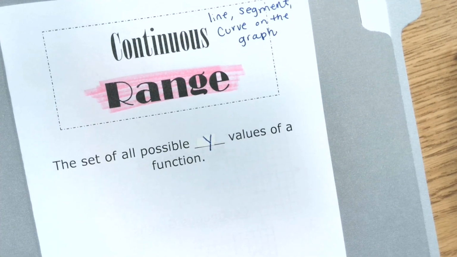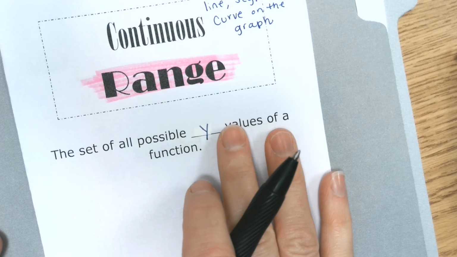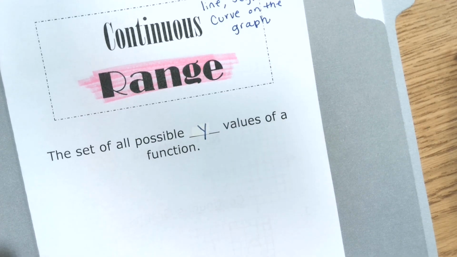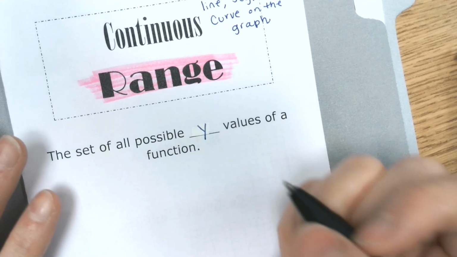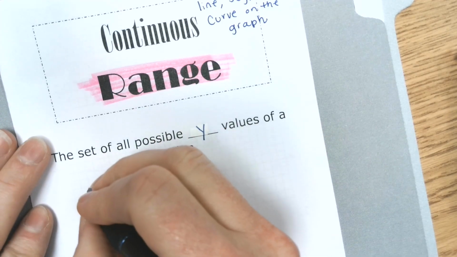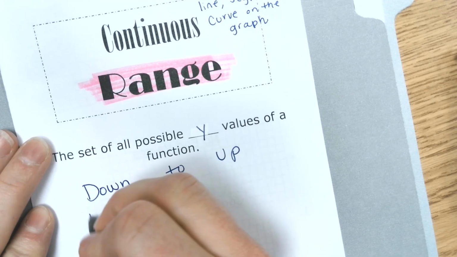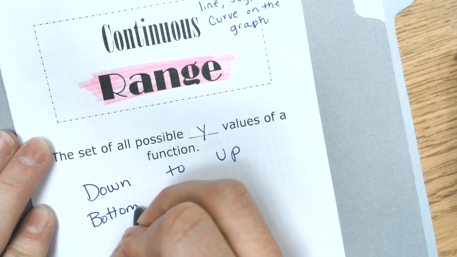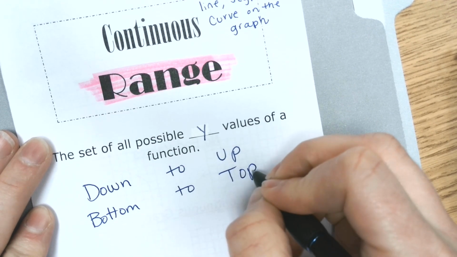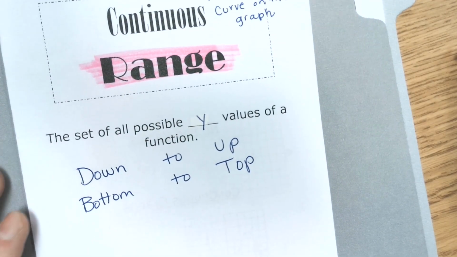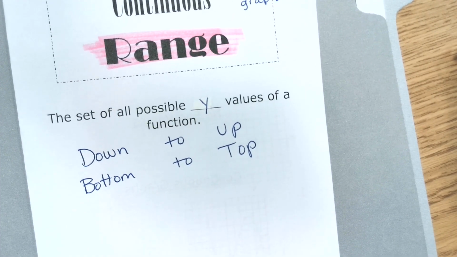Yes. It's easy to mix up domain and range. Domain is x, range is y. So when we think about our y-axis on a graph, it goes up and down. So when we are doing our range, we're going to look at the graph and go down to up. Or you can say bottom to top. Because the y-axis goes down and it comes right back up.